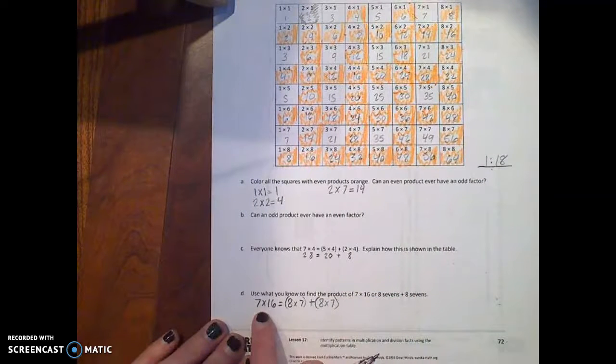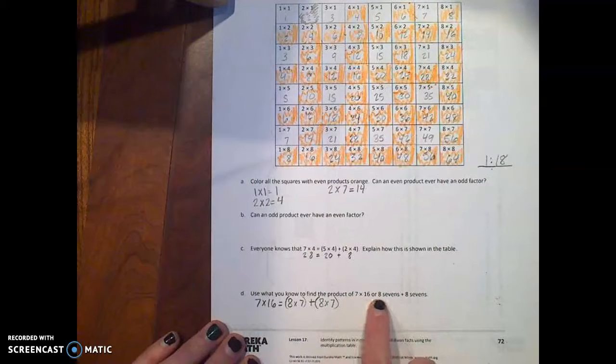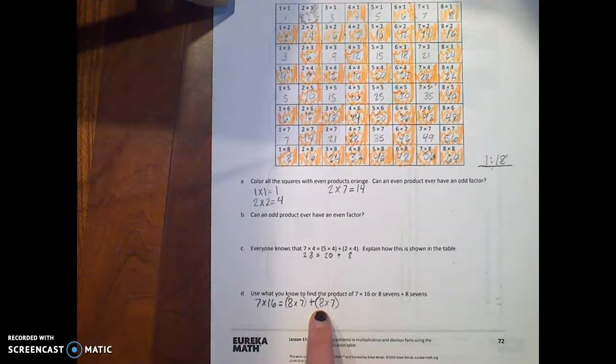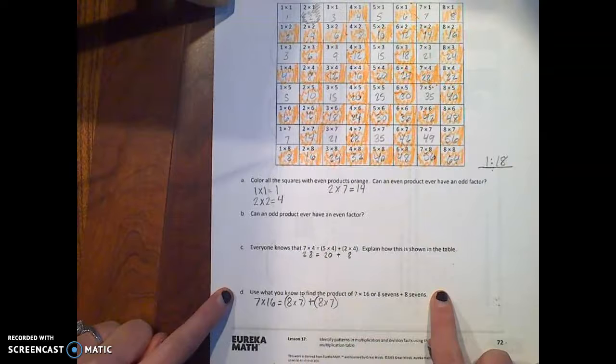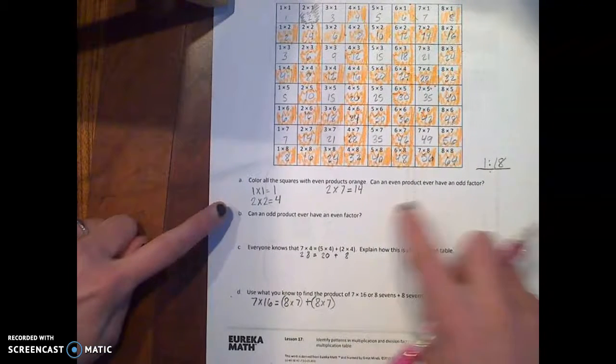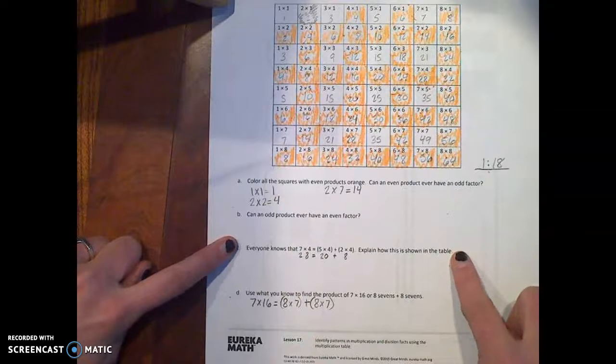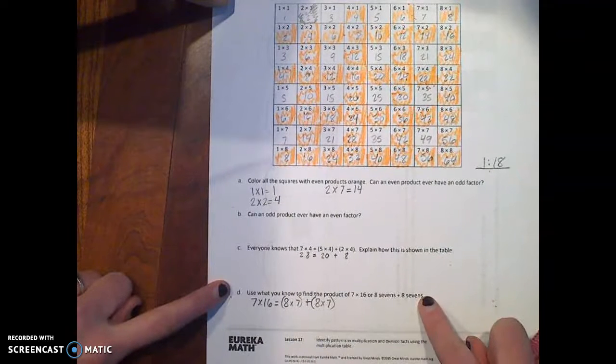I just took what they have here, 7 times 16, or 8 sevens plus 8 sevens, and I turned it into a math sentence. Now it's your job to use the chart to make this make sense. Again, question D, challenge problem, bonus problem. Spend 3 minutes trying to solve it. If you can't figure it out, totally fine. We'll talk about it during math groups at 10:30. A, B, and C should be done. D, challenge bonus problem.